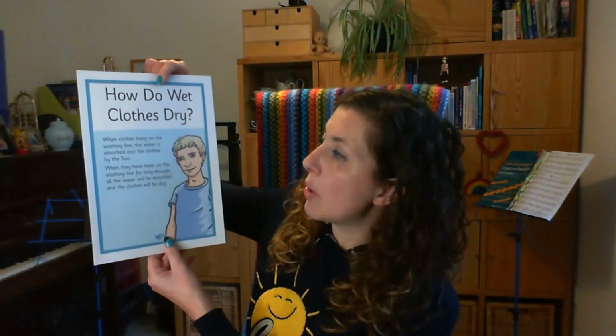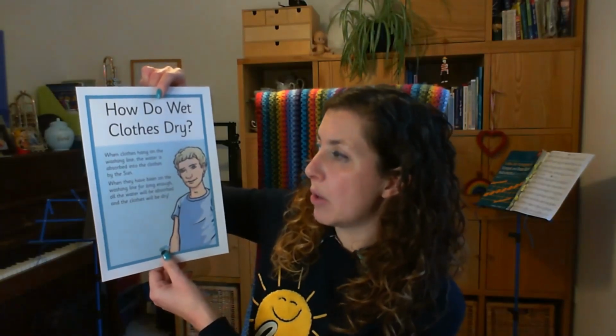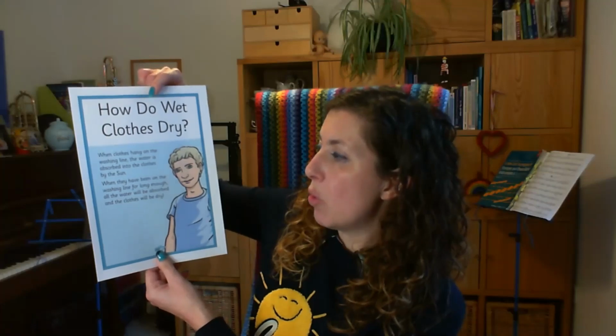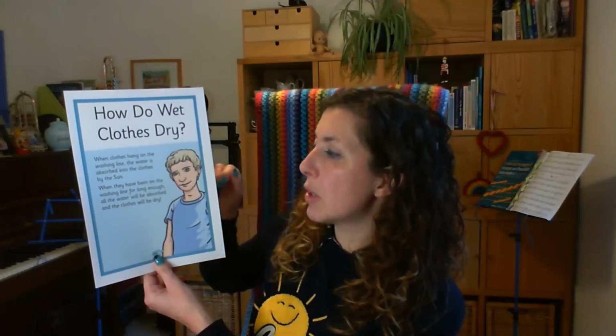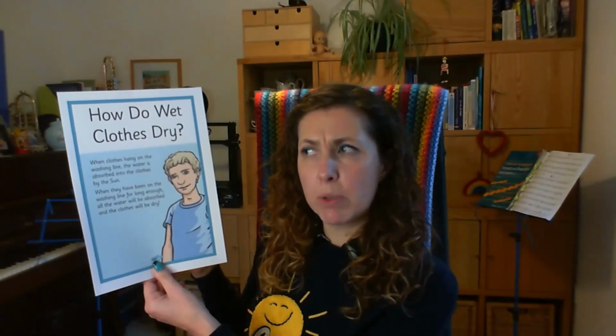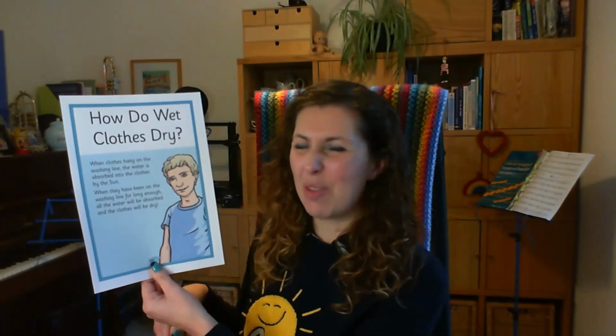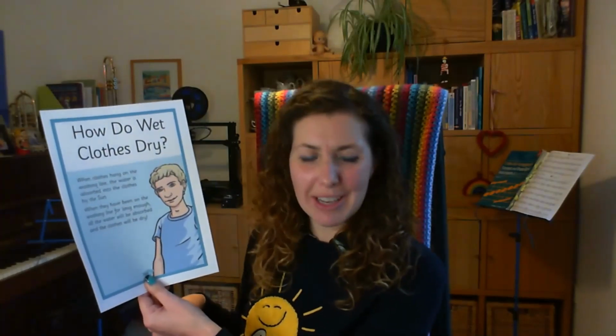Well, when clothes hang on the washing line, the water is absorbed into the clothes by the sun. When they've been on the washing line for long enough, all the water will be absorbed and the clothes will be dry. Do you think clothes dry by absorbing the water? Think about when you've been swimming and you've got a wet swimming costume. Does the swimming costume continue to absorb? No, that's not how wet clothes dry, is it?